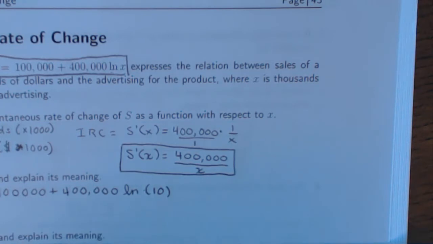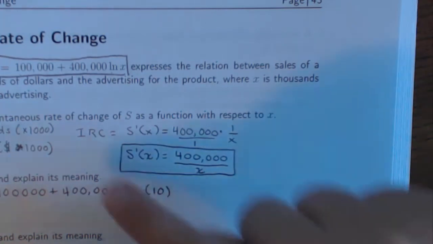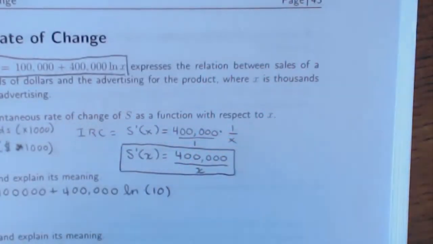And then C says find S prime of 10, so that's using the instantaneous rate of change derivative. So I'm going to plug 10 in, so that would be S prime of 10 equals 400,000 divided by 10, and I don't need Excel for that, so I'll keep going. That is S prime of 10 equals 40,000. But remember, we're in thousands on both of these, so it's time to interpret.